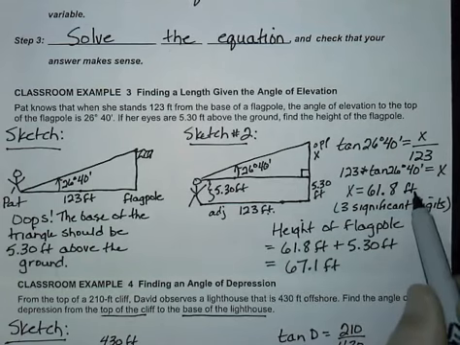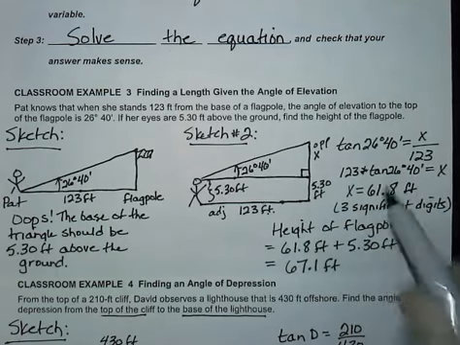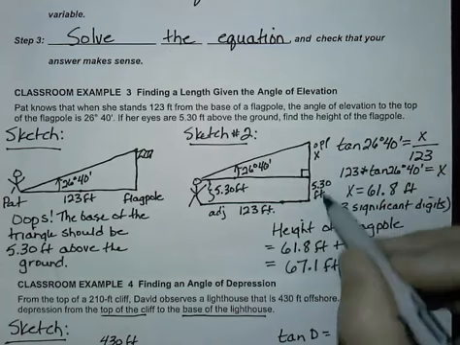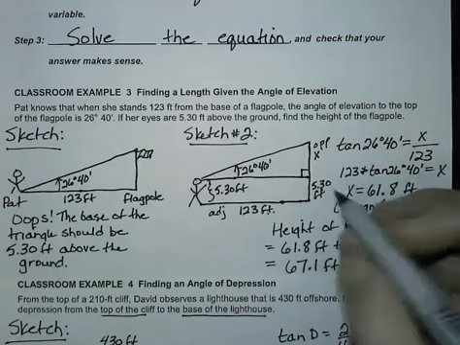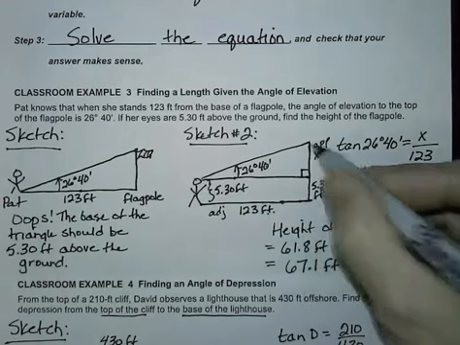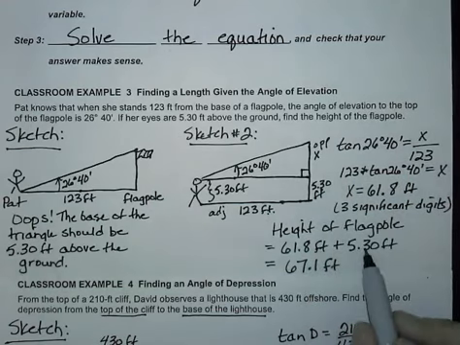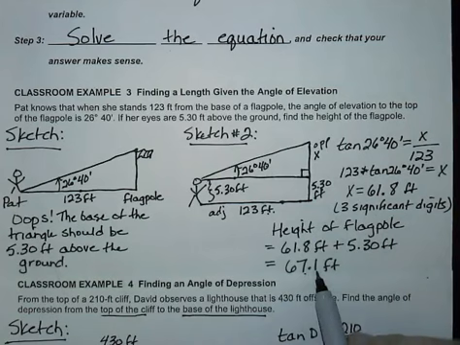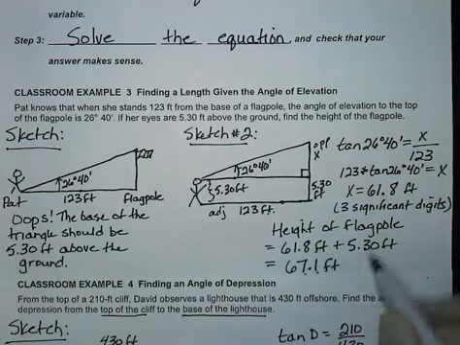Then to get my final answer for the height of the flagpole, I have to add the 61.8 to the 5.3. And that will take it all the way from the ground to the top of the flagpole. So when I add those two together, that gives me 67.1. And notice that my 5.3 was actually 5.30, so that one did have 3 significant digits also.